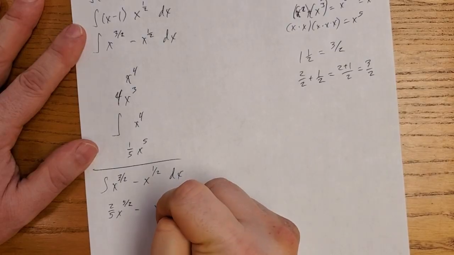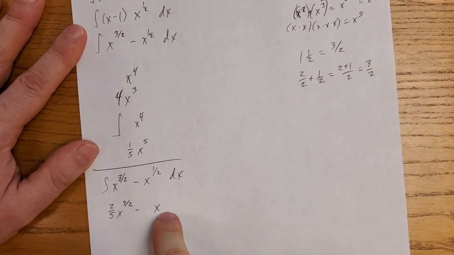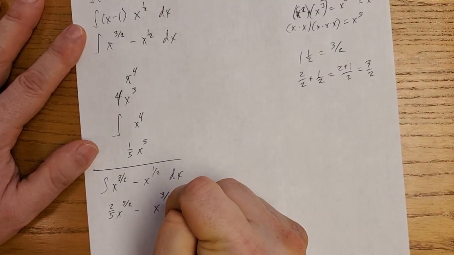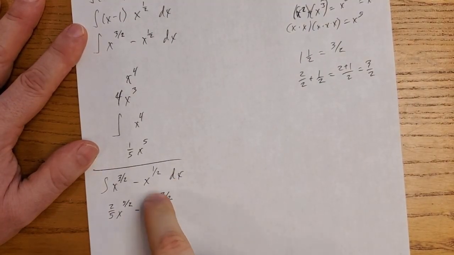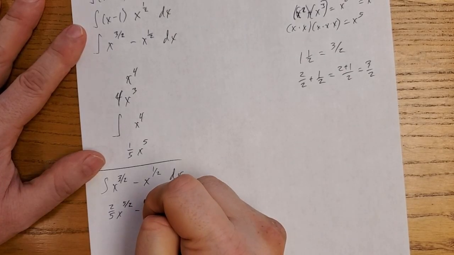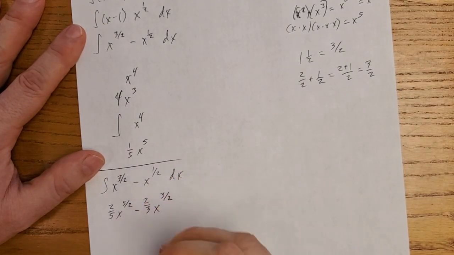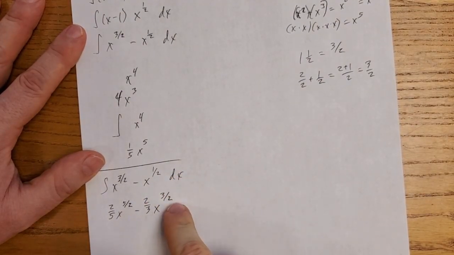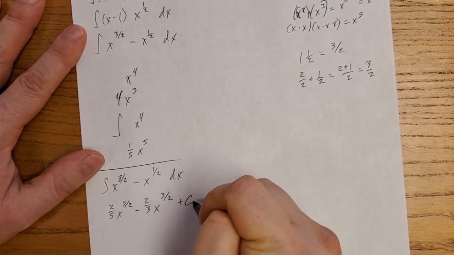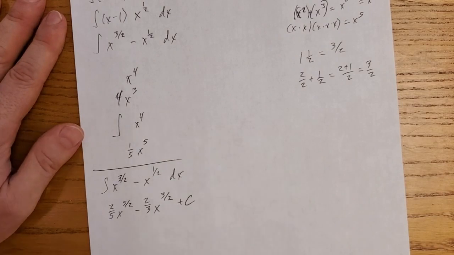And same over here. To go from here to here, we have to subtract 1. So we would have started out with 3/2. And to go from here to here, we would have brought the 3/2 out in the front, but we end up with 1. So you have to start out with 2/3. 2/3 times 3/2 equals 1. So you get this, plus, of course, the c.